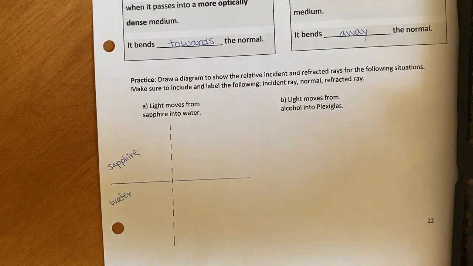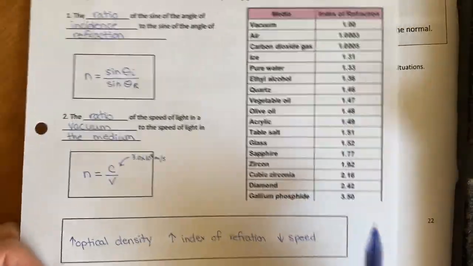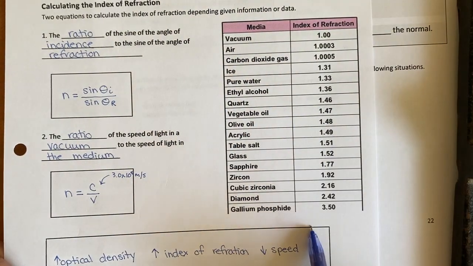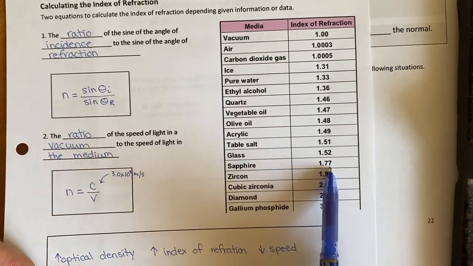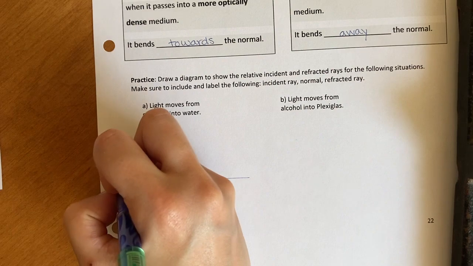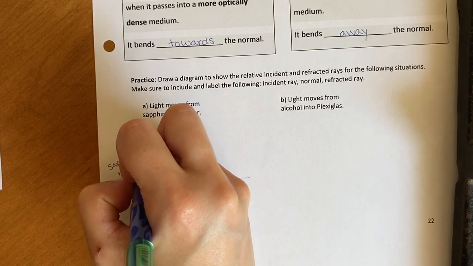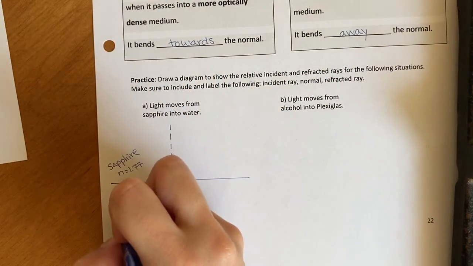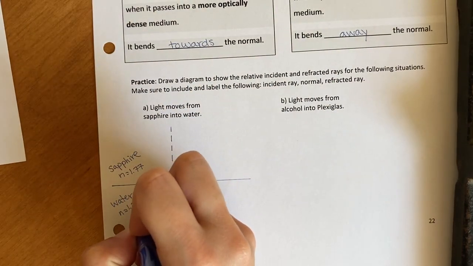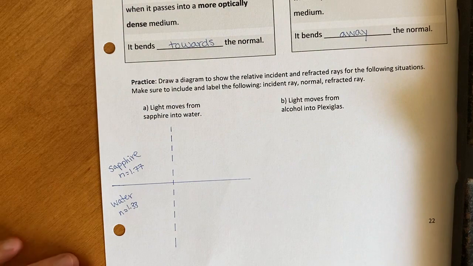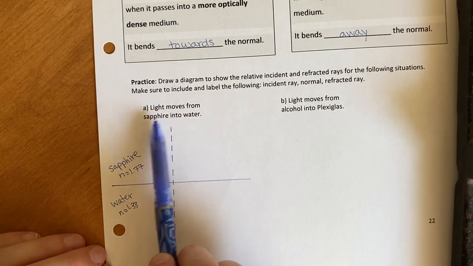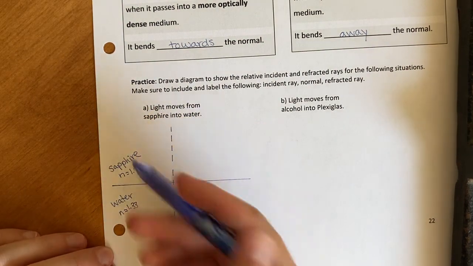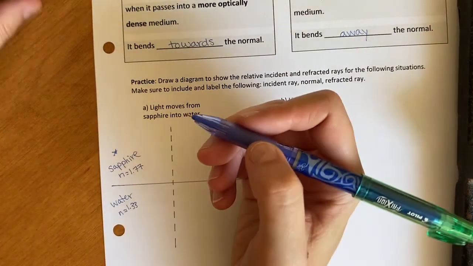To find the index of refraction, you're going to go back to page 19 and look it up on the table. Sapphire is 1.77, so n equals 1.77. And water was 1.33, so n equals 1.33. When you read the question carefully, it says moves from sapphire into water. So I'm starting at sapphire.